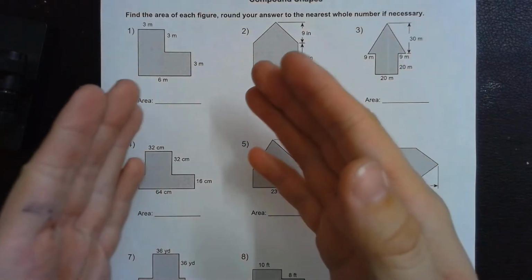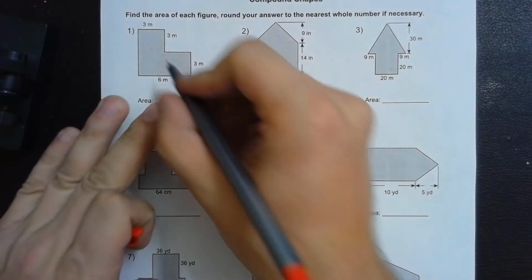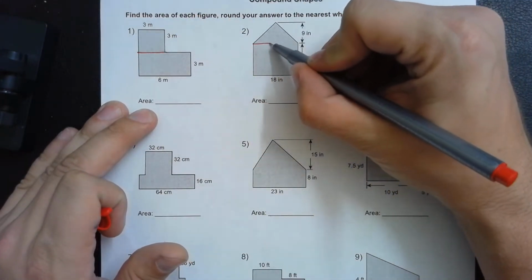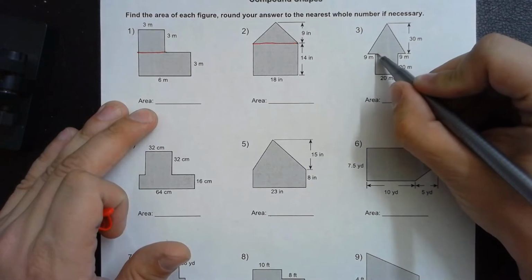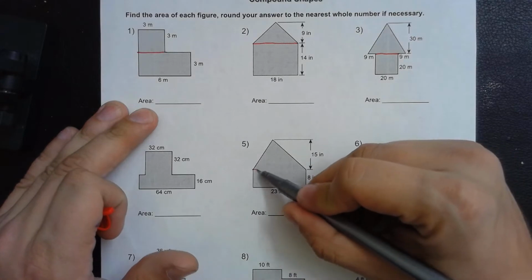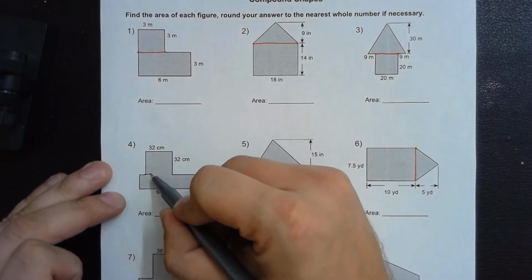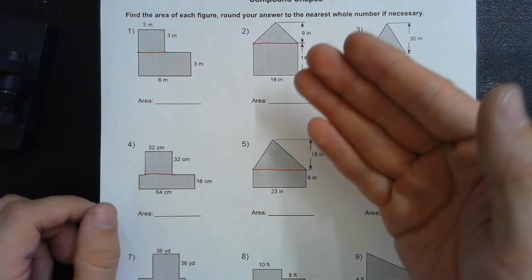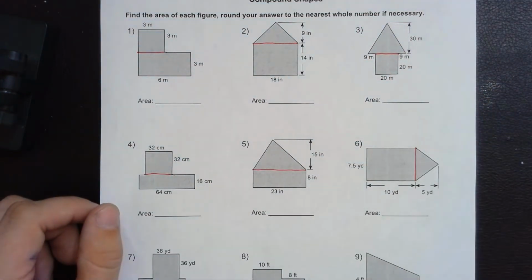In order to do this, the basic principle is step one is you have to separate or decompose these shapes into smaller, more ordinary polygons. So in this case, number one, we would draw our line here. For number two, we would draw our line here. And we would just repeat this process for all of these shapes. All we're doing is separating them into more ordinary or regular polygons. Once we have separated them, we need to find the area of each individual piece, and the final stage would be to add all of the areas together.